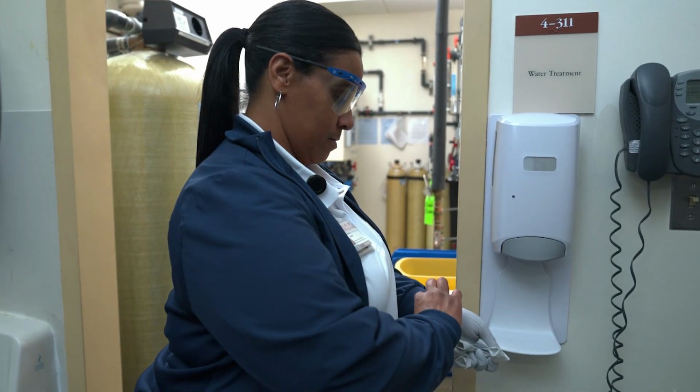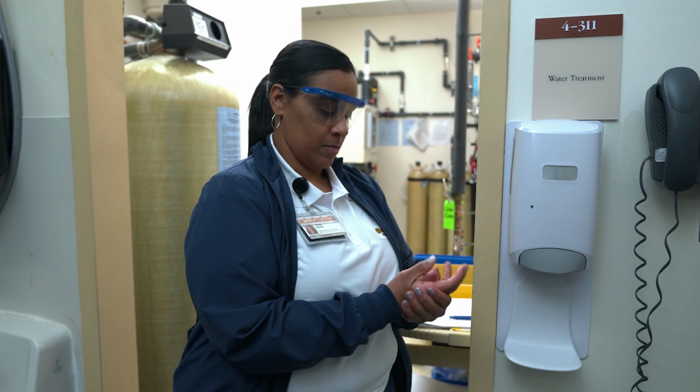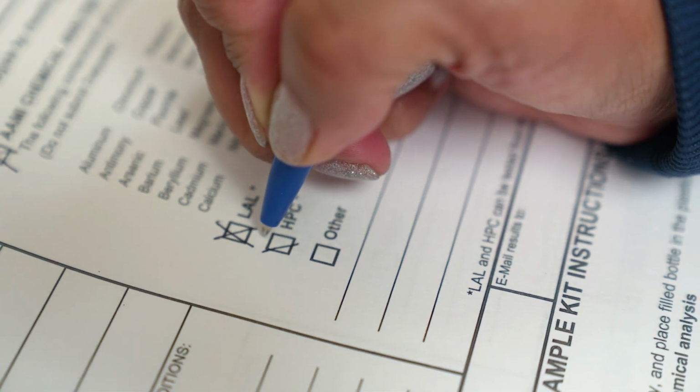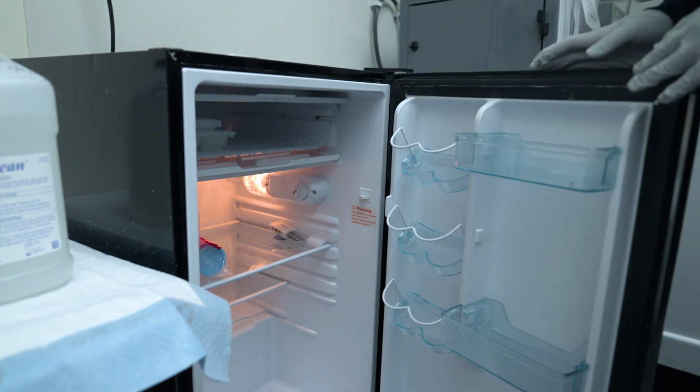Once in the refrigerator, doff gloves and goggles and perform hand hygiene. Follow your institution's and laboratory's protocols for completing forms and sending specimens for testing.